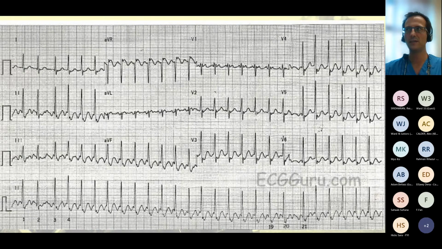Can anybody tell me about this ECG? So is this atrial fibrillation?